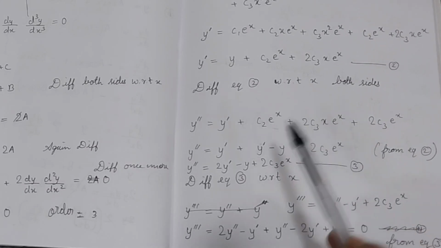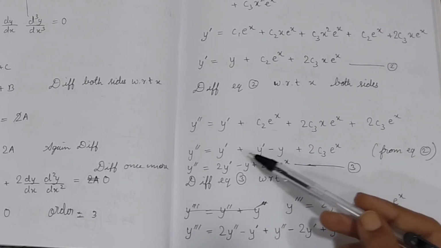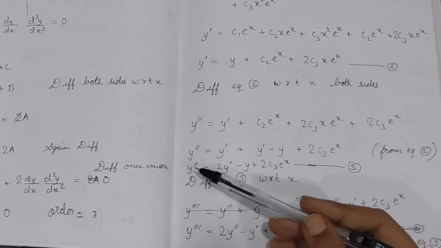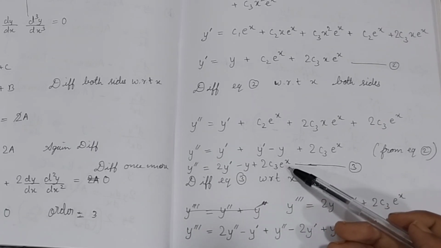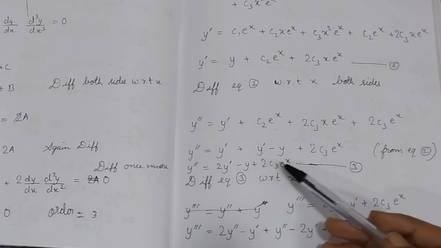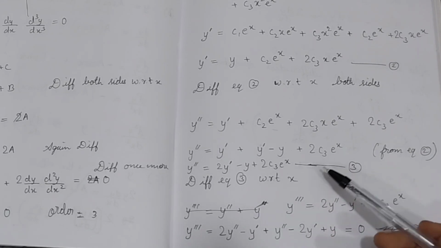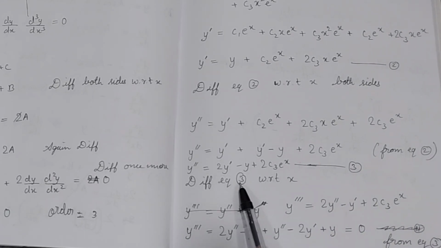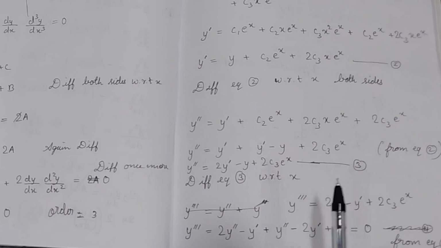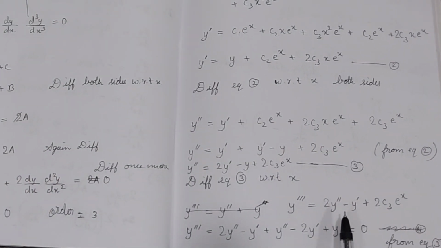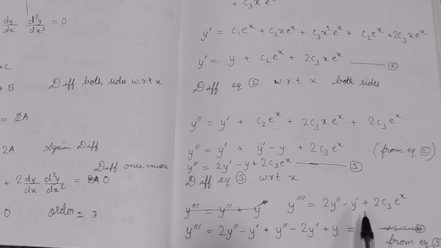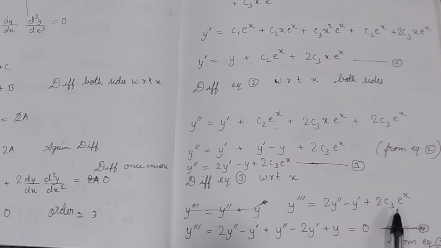Now just adding the first two terms, y double dash is equal to 2y dash minus y plus 2c3 e raised to x. This is our third equation. So the second arbitrary constant is also gone. Now differentiate this third equation with respect to x again. Okay. So y triple dash is equal to 2y double dash minus y dash plus 2c3 e raised to x.